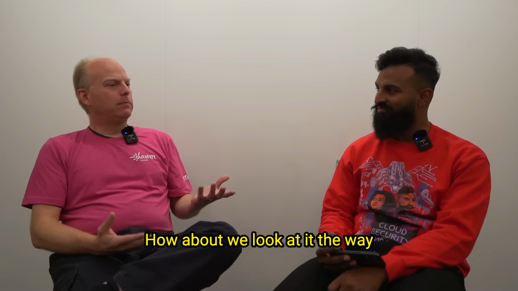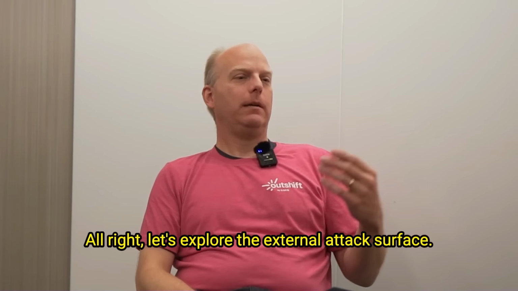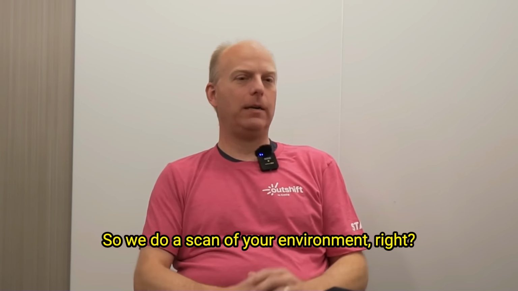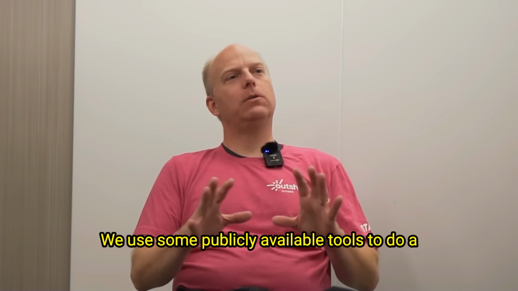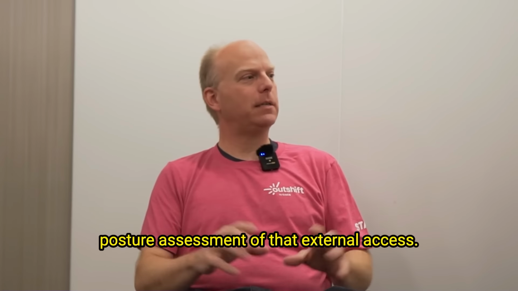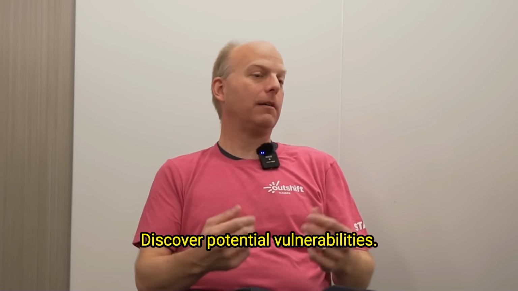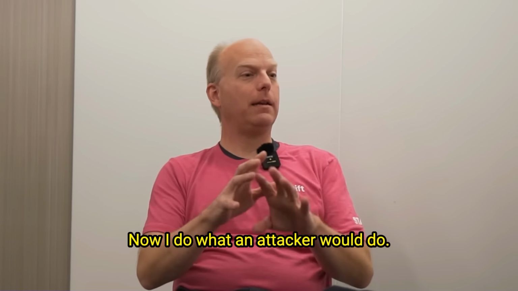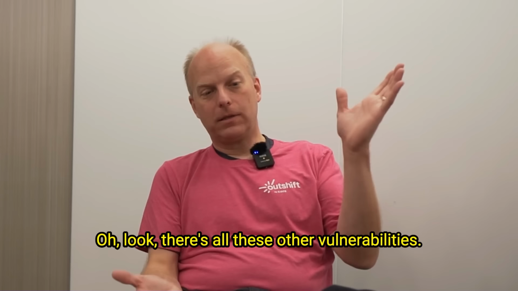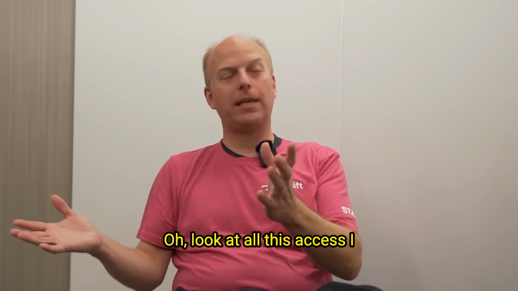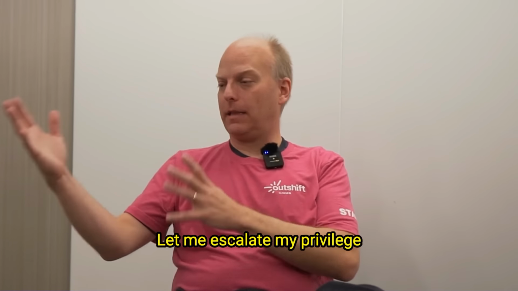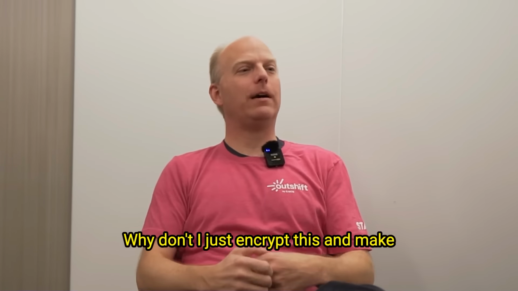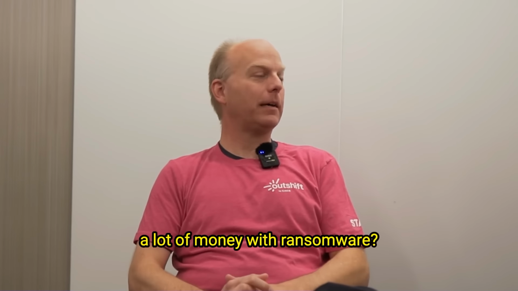How about we look at it the way an attacker would look at it? Let's explore the external attack surface. So we do a scan of your environment and see what's available. We use some publicly available tools to do a posture assessment of that external access and discover potential vulnerabilities. Oh, there's an EC2 instance. I get into that, and now I do what an attacker would do. Oh, look, there are all these other vulnerabilities. Look at all this access I have from this EC2 instance. Let me escalate my privilege and go get that S3 bucket. Oh, I've got wide open access now. Why don't I just encrypt this and make a lot of money with ransomware?